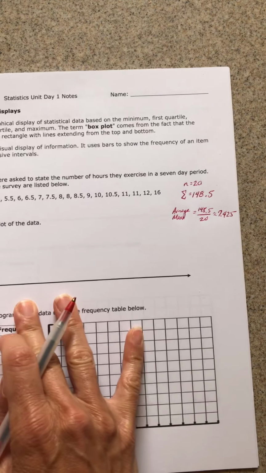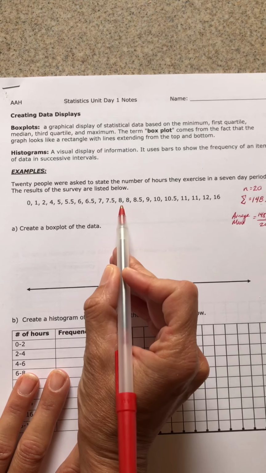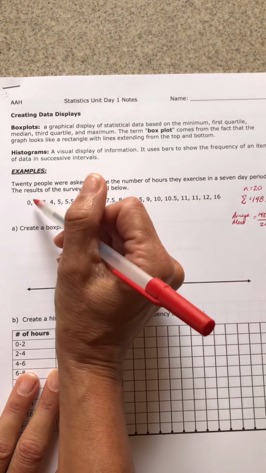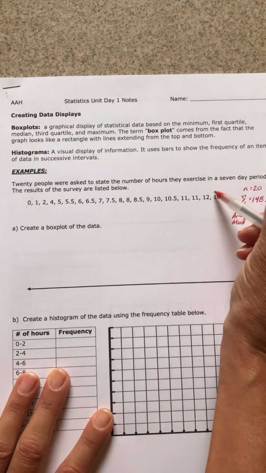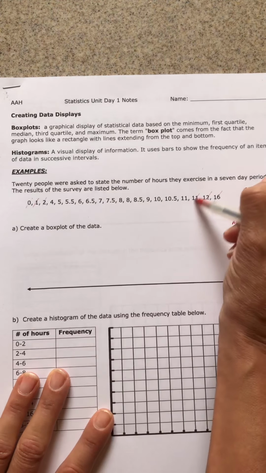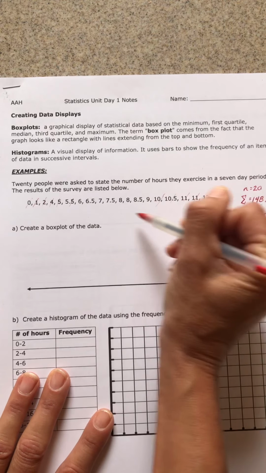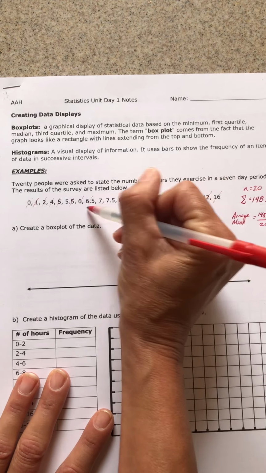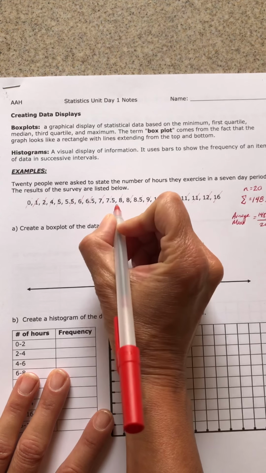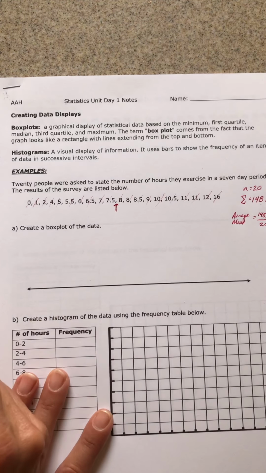But the next thing we're going to do is find the median, which is the middle value. So since there are 20, I'm going to find the middle number. So I'd go along, 1, 1, 2, 2, and all the way in, 3, 3, 4, 4, 5, 5, 6, 6, 7, 7, 8, 8, 9, 9, 10, 10. There's no single piece right in the middle.